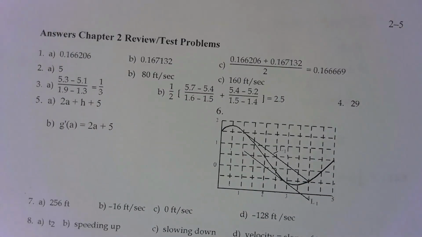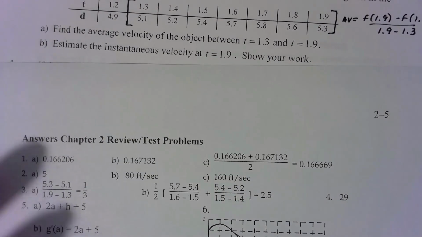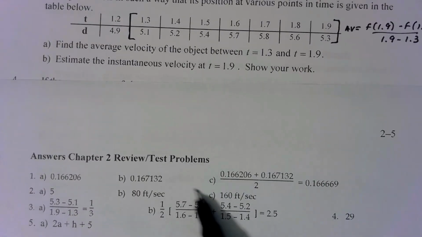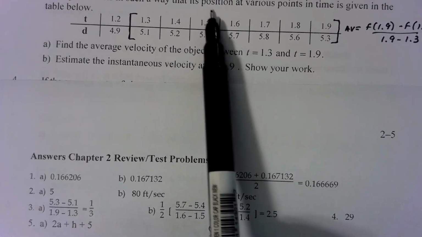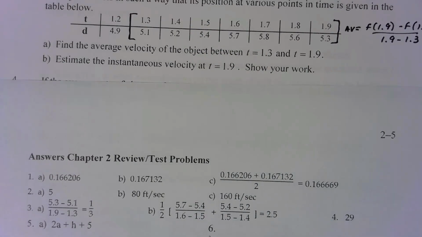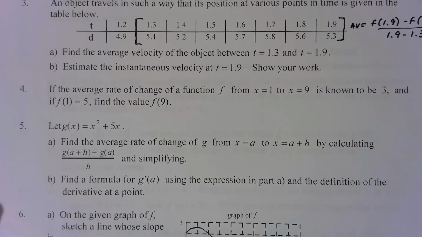If you look at the answer key in 3B, it's very clear. He wants you to estimate the instantaneous velocity at 1.9, and there's no way you can do that. If you look at the values in the table and then what he's using in the answer key, he's using 5.7 and 5.4. So he clearly wants the instantaneous velocity at 1.5. So he made a typo there. I don't make these. George Best does, and I thank him for it.